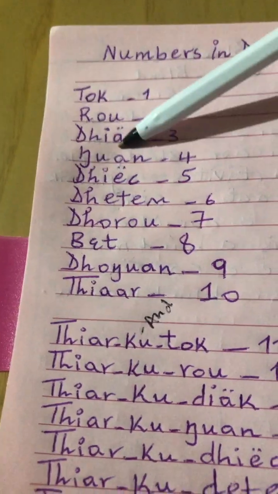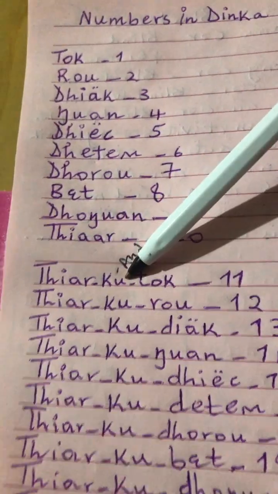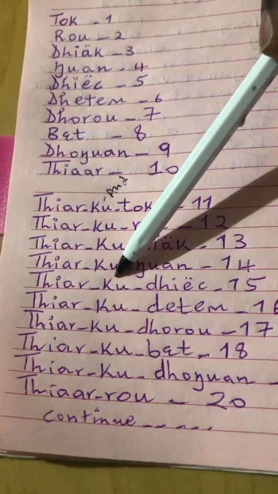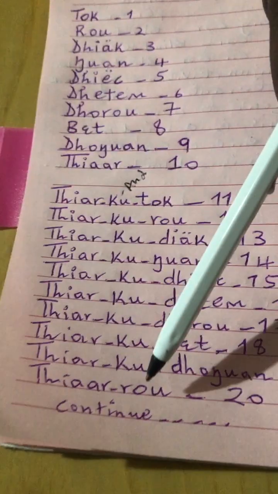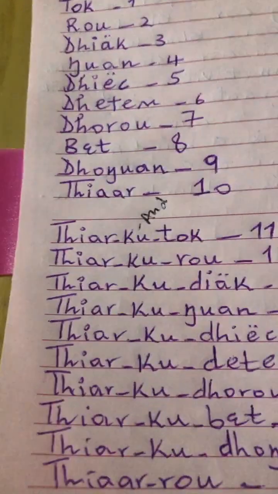Tok, row, diak, ngwan, ditch, detem, doro, bet, dongwan, tiar. Tiar ku tok. Tiar ku row. Tiar ku diak. Tiar ku ngwan. Tiar ku ditch. Tiar ku detem. Tiar ku doro. Tiar ku bet. Tiar ku dongwan. Tiaro. Tiaro kotok, tiaro kuro, tiaro kudiak, tiaro kungwan, etc.